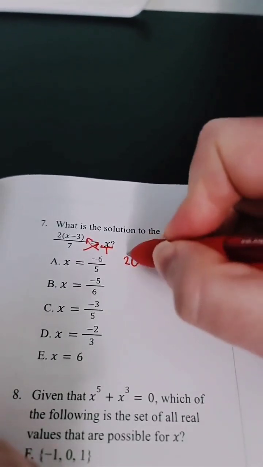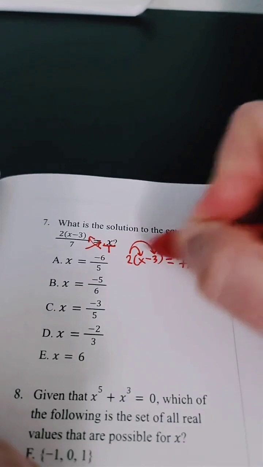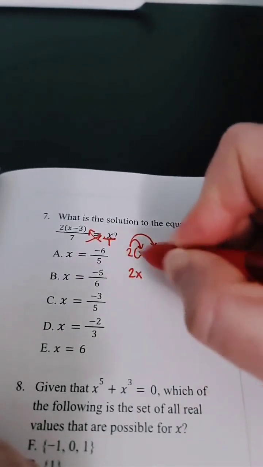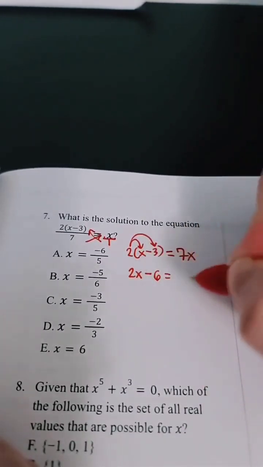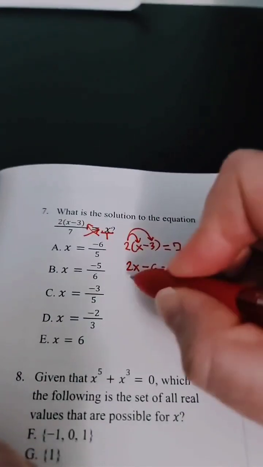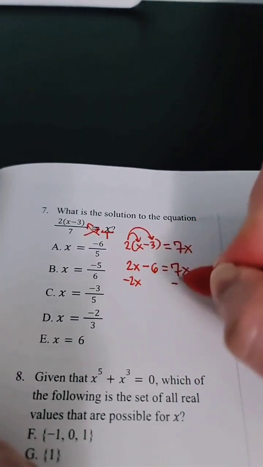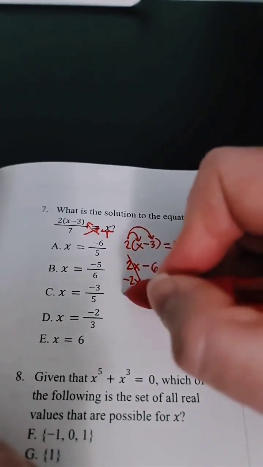And then we're going to say, okay, 2 is going to be distributed to each of these terms in parentheses. 2 times x is 2x. 2 times negative 3 is negative 6. And that's going to equal 7x. So now I'm going to subtract 2x from each side to get the x's together on one side.